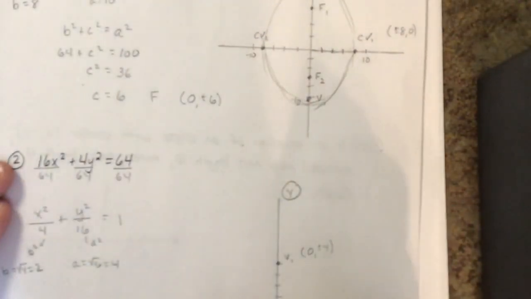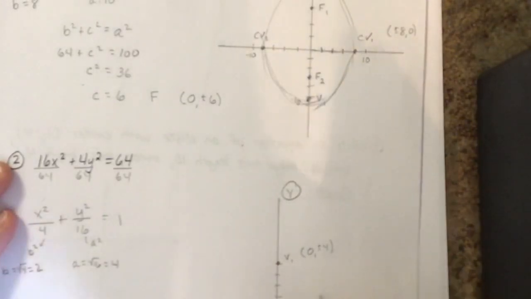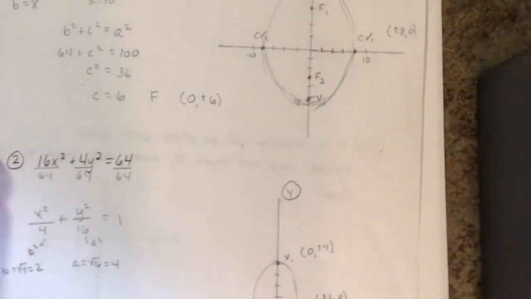Co-vertices are 2, negative 2. CV1, CV2. That's positive, negative 2, 0. Here's a nice little picture. This one looks a little better than my last one. But remember, you're using graph paper, so yours will be perfect.